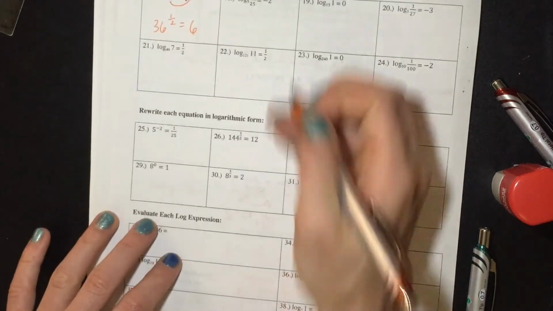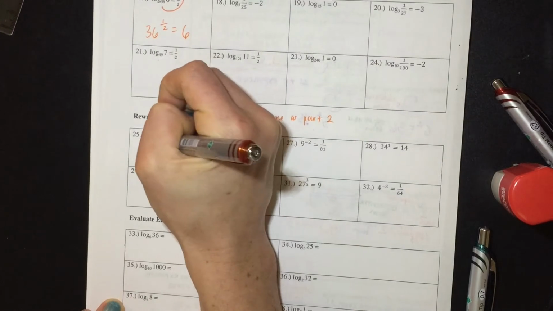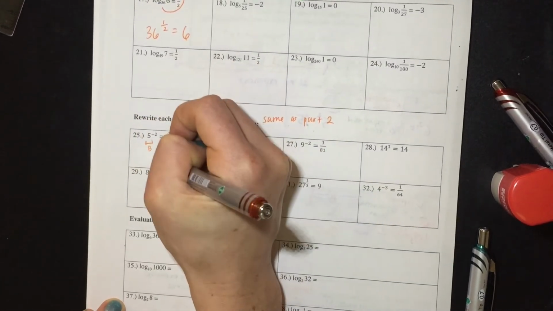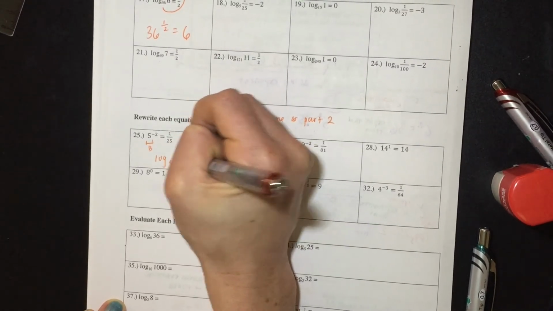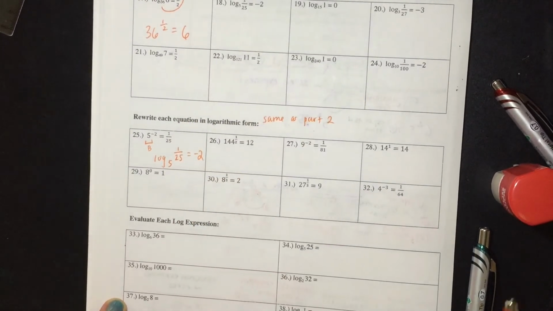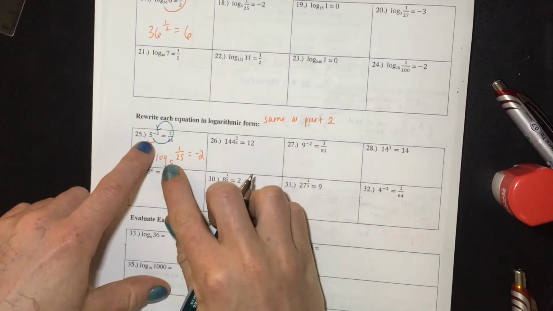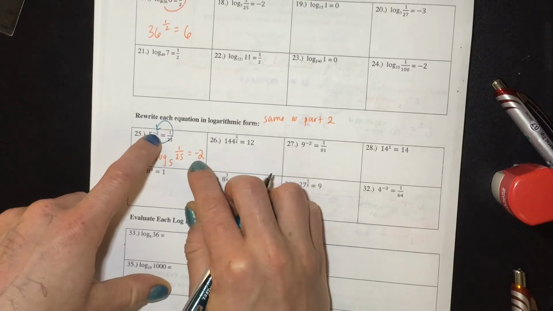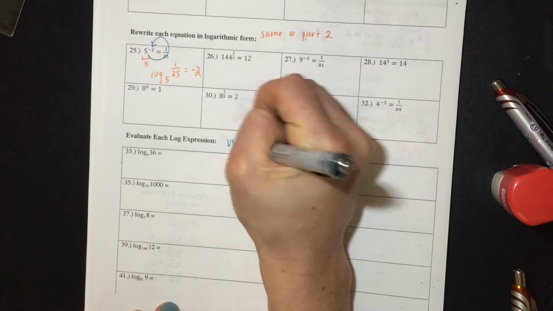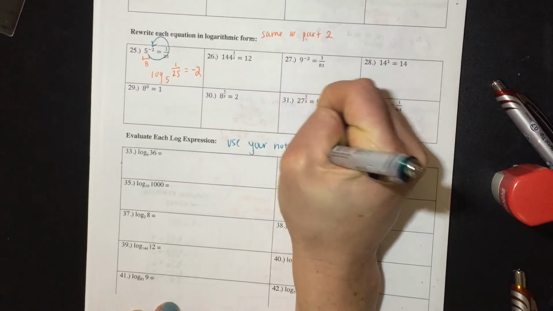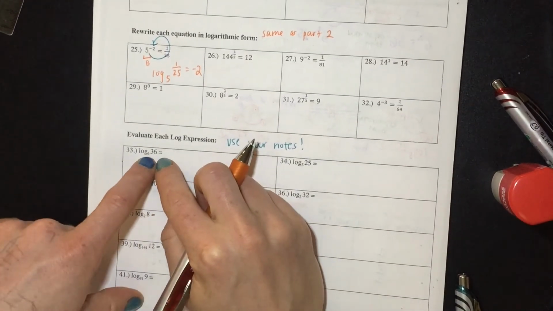And then here, this is same as part 2. This is my base. So I have log base 5 of 1 over 25 equals negative 2. You can just draw the arrow. Log base 5 of 125 is equal to negative 2. This is the same as part 2 on the other page. And then this, use your notes. So here we did a bunch of these in your notes, right?